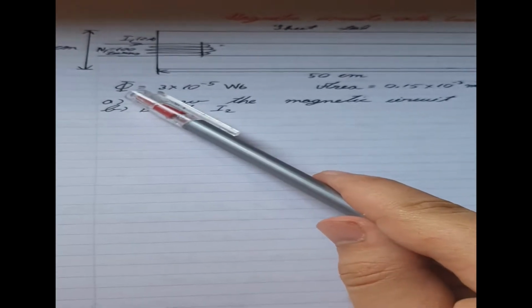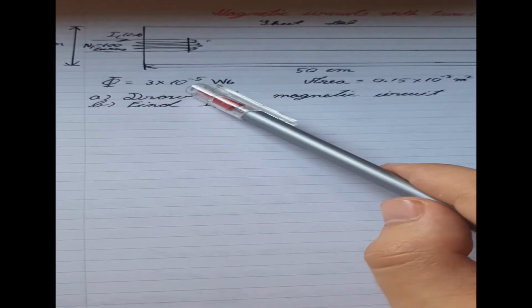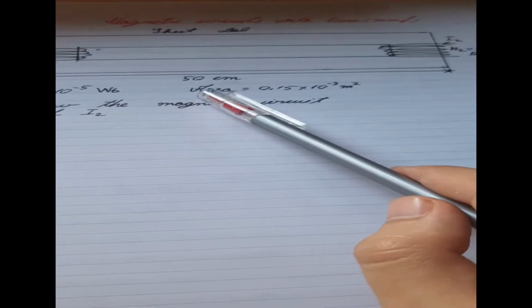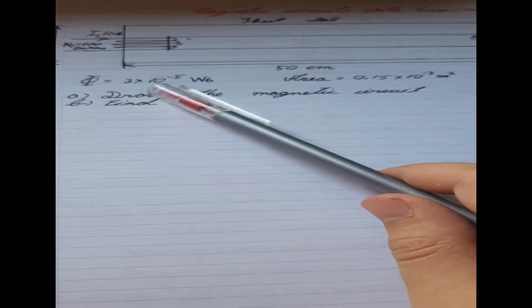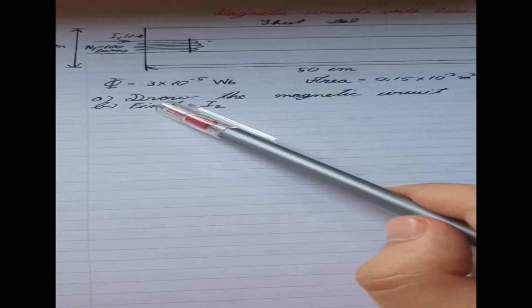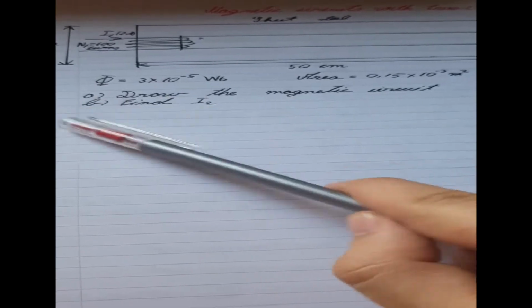So this one, the flux going through it is 3 times 10 to the minus 5, and this is the area of 0.15 meters squared. And here are the requirements. I switched them around. I put drawing the magnetic circuit as A, and then as B I put find I2, which is the only unknown we don't have. Alright, so let's get started.